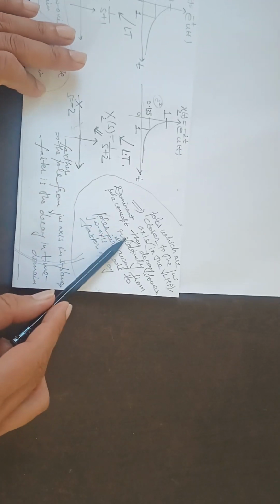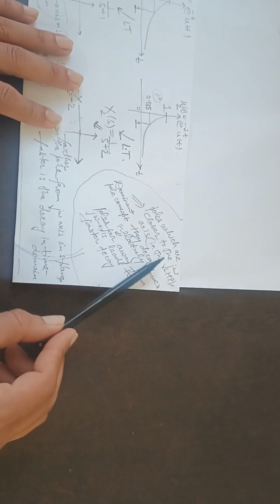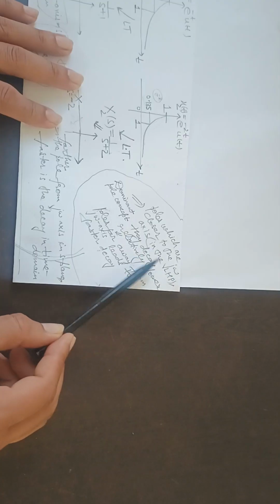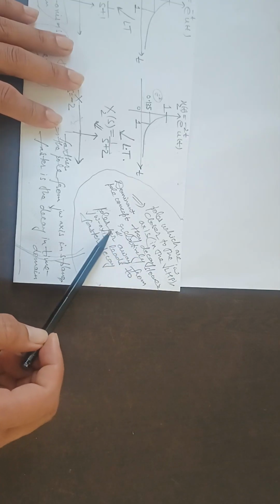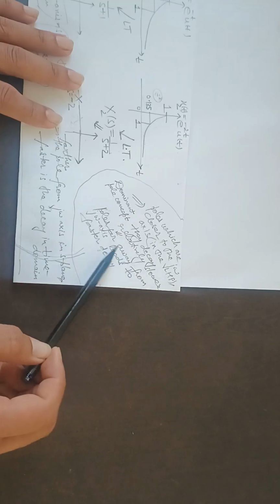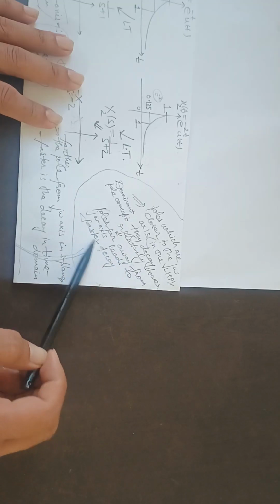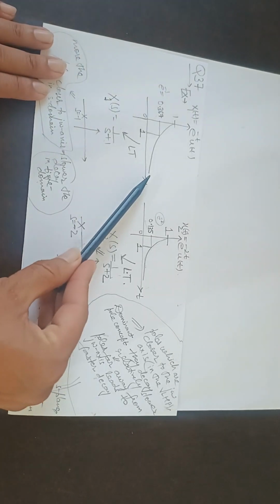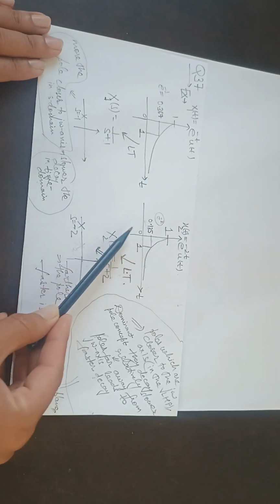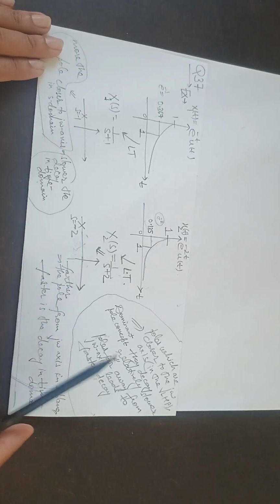Okay, so this is the dominant pole concept. Poles which are closer to the j omega axis in the left half of the plane decay relatively slower, which implies that poles far away from the j omega axis lead to faster decay. So now we know decaying faster in time domain means the pole is farther away from the j omega axis.